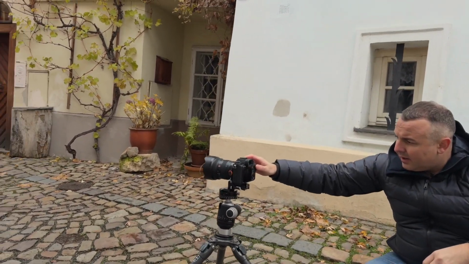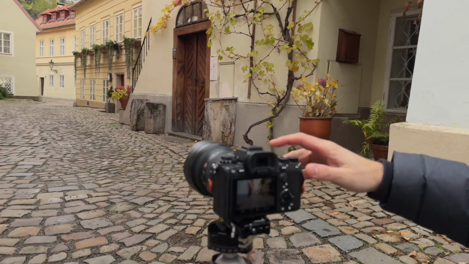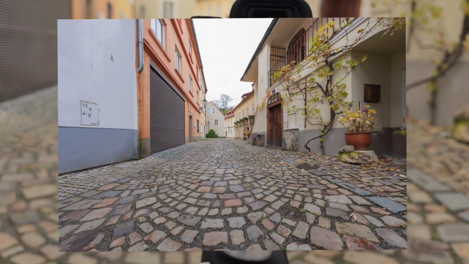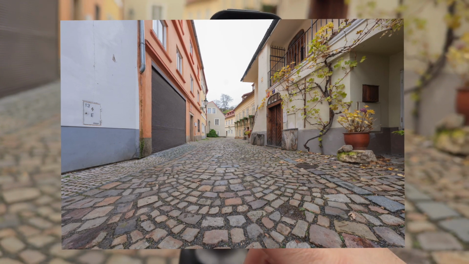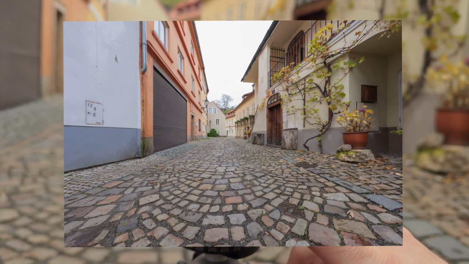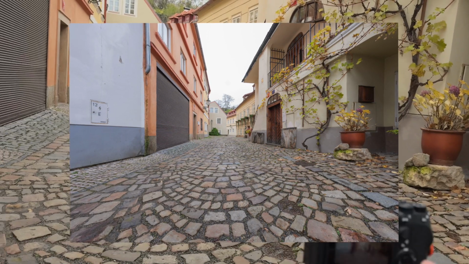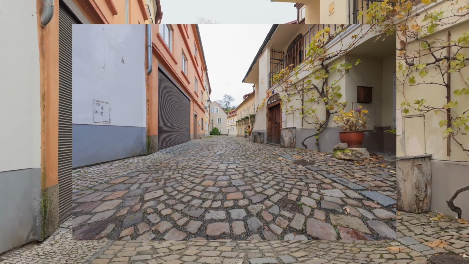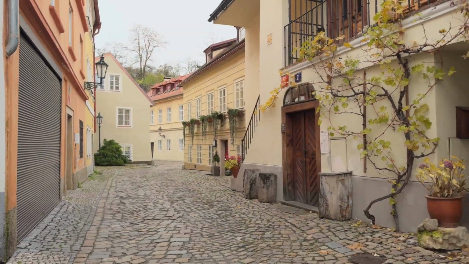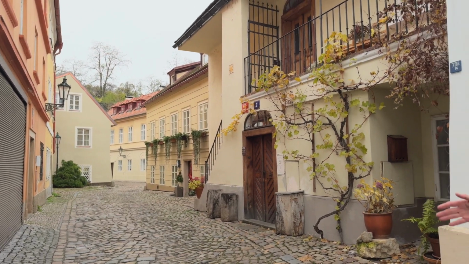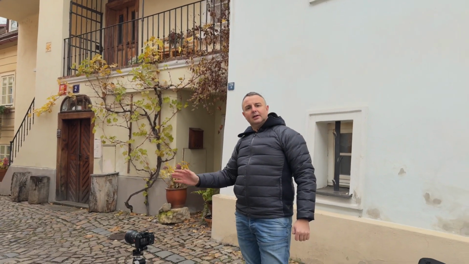Now we can take another shot. And as you can see, a foreground, even the closest foreground, really works as a foreground. And there are no falling verticals. And that's what we want. So this is the trick if we want to shoot with ultra wide angle lenses.